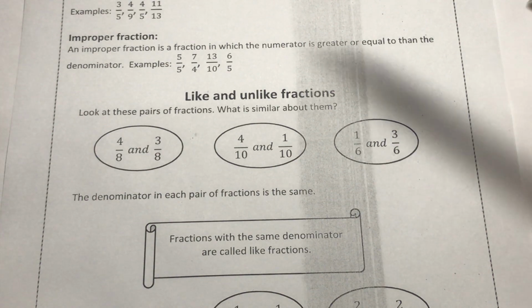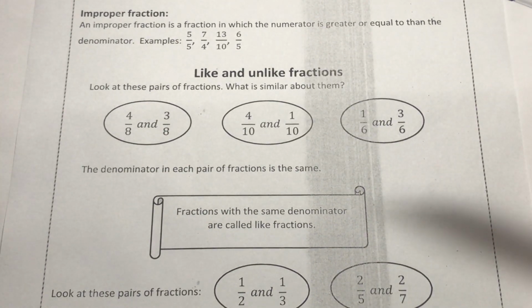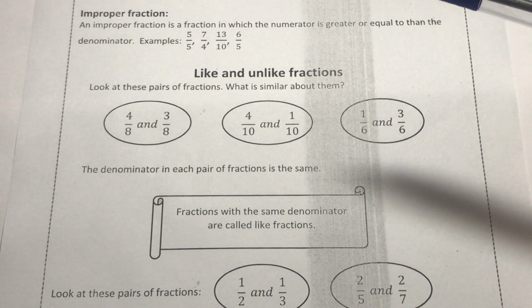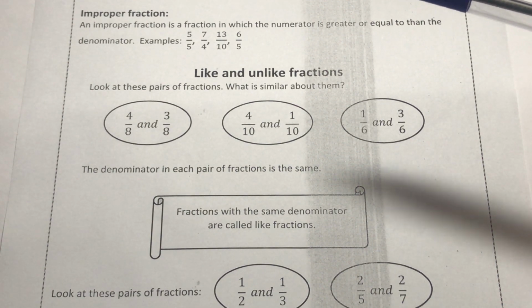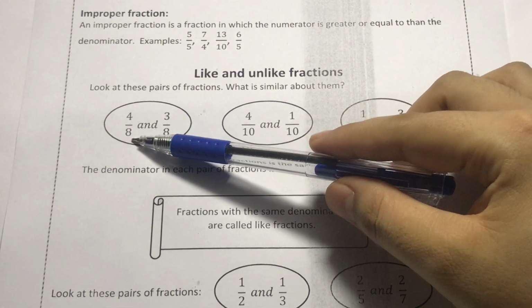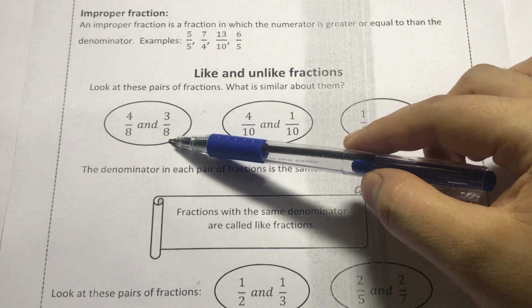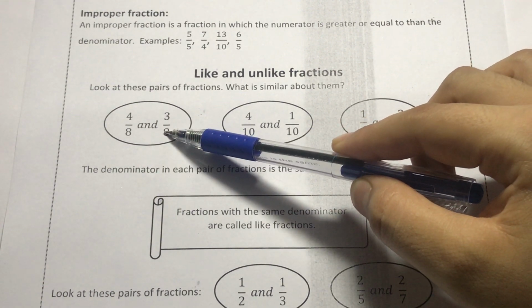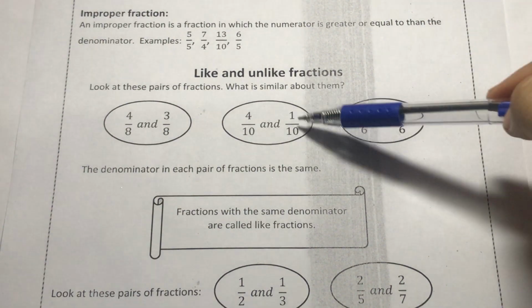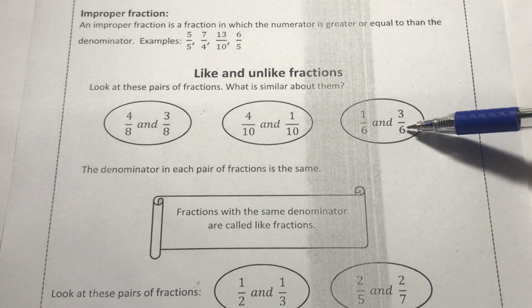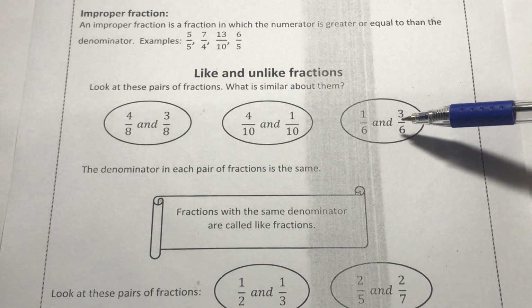Next see what are like and unlike fractions. Students, if we compare two fractions or more than two fractions, then we have to decide whether we have like or unlike fractions, right? Okay. If you see these two fractions, 4 over 8 and 3 over 8, both of these have same denominators. And 4 over 10, 1 over 10. Both of these have same denominators. 1 over 6 and 3 over 6. Both of them have same denominators, right?